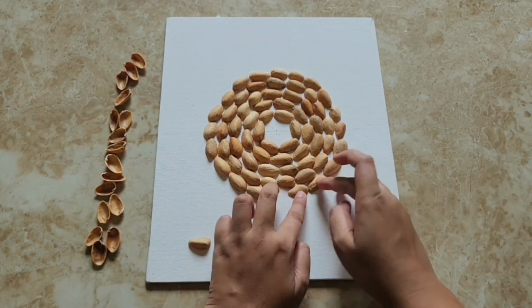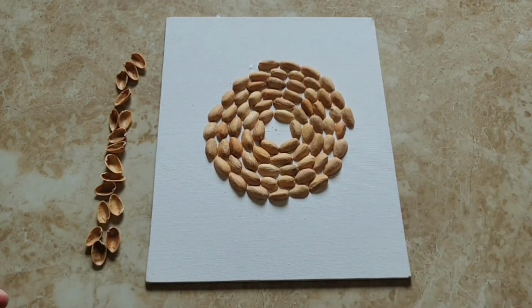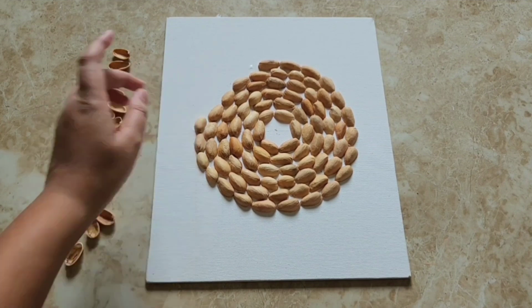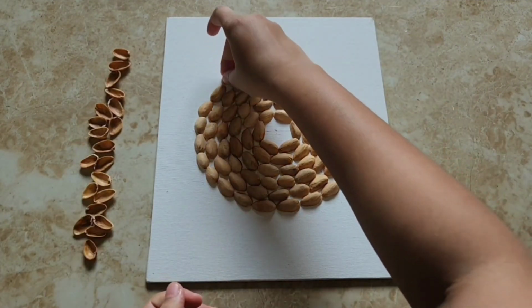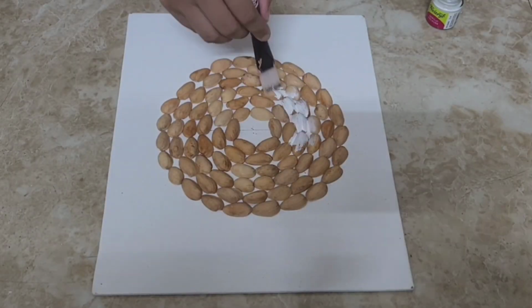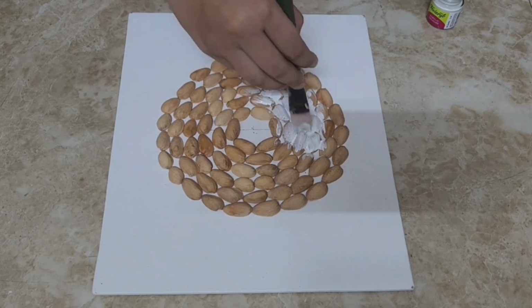As you can see, for this also I have removed the second pistachio and kept it aside. I have checked which one will fit well. So we have to keep sticking these pistachios till we have the desired shape, desired width, and I think we're good. And then we have to let it dry for 3 or 4 hours.